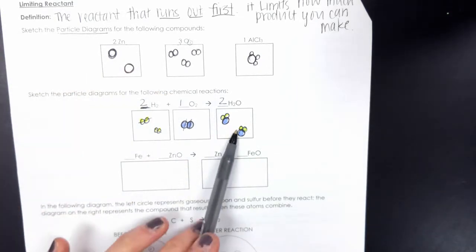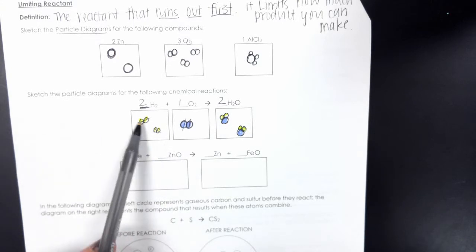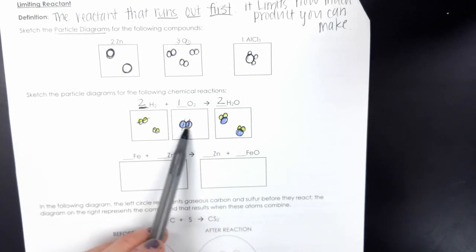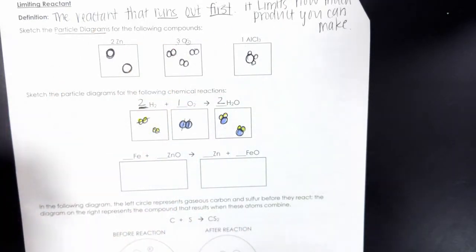Okay, so you see that this equation is balanced when you draw it in a particle diagram, because you can see you have 2 moles of H2 over here, and they're still there in your products. You had 1 mole of O2 over here, and it's still here in your product. It just got split up.